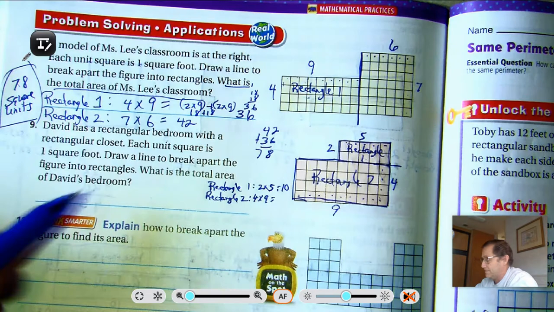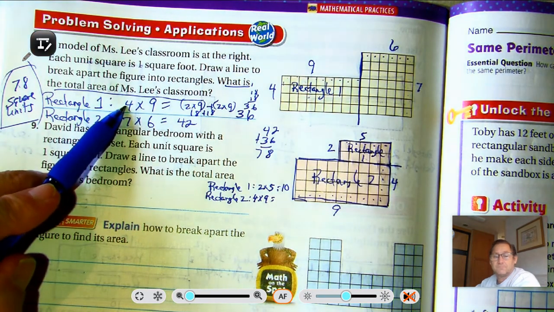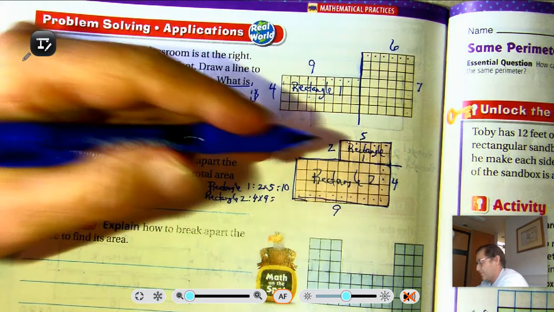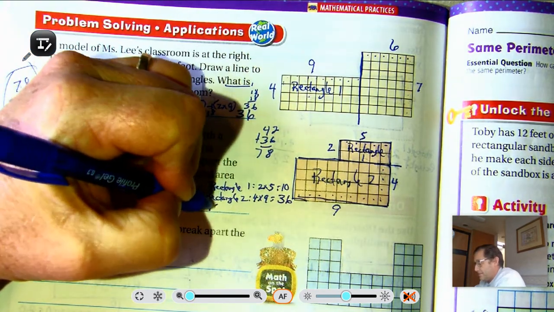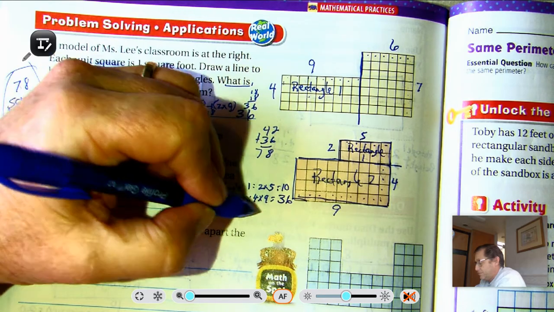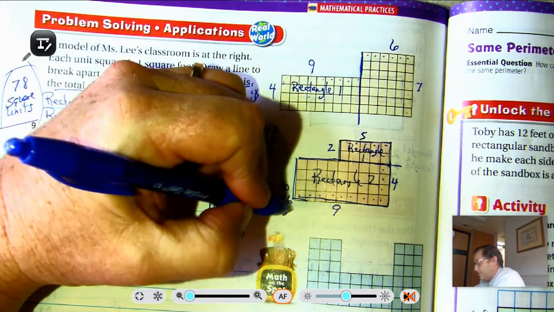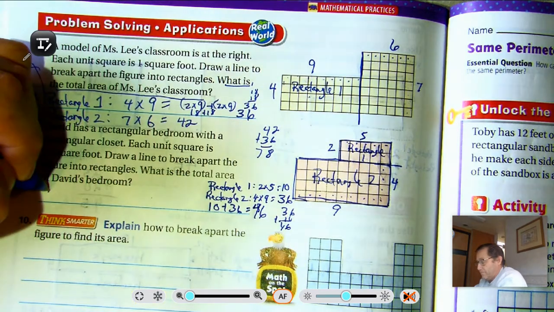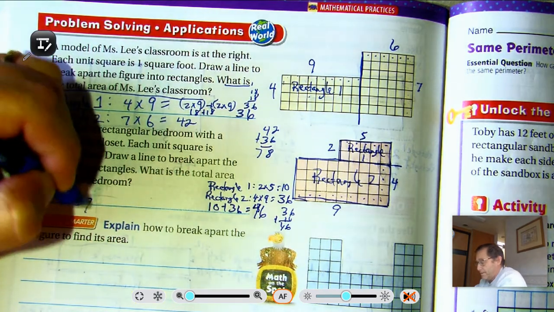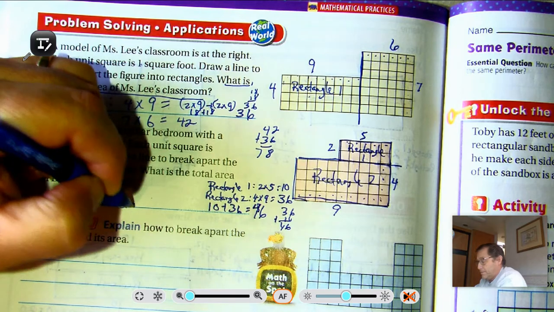Well, I just did 4 times 9. Might as well use what I've got. 4 times 9, 36. Now we're gonna add those together. 10 plus 36 equals what? 36 plus 10 is 46. 46 square feet.